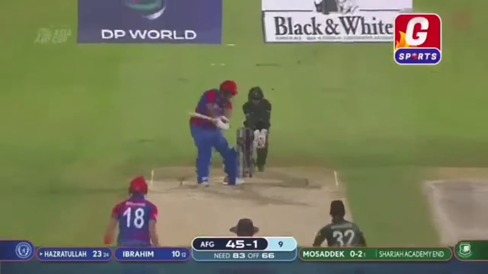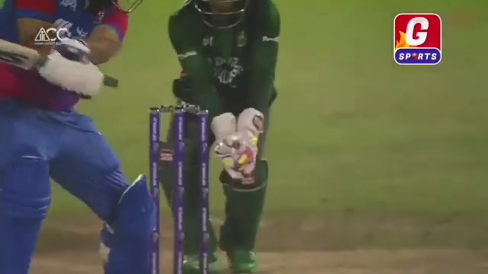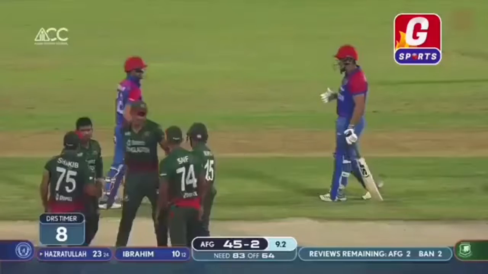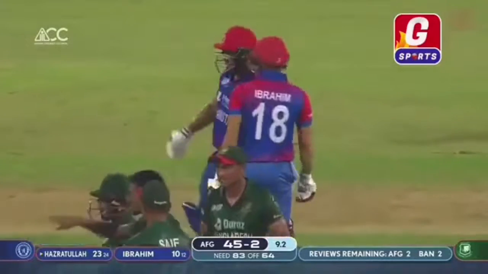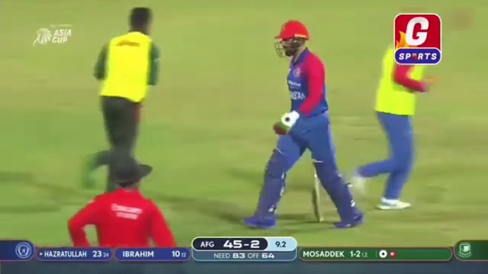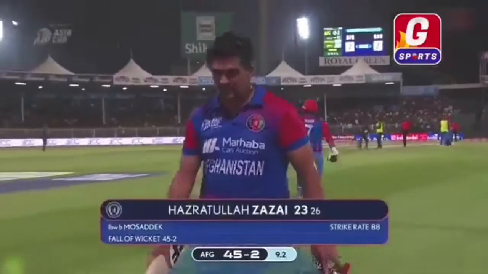Bangladesh got quite a few spinning options. Oh, is that close? Yes, it is. The finger goes up. Is it outside now? 45 for 2 now.